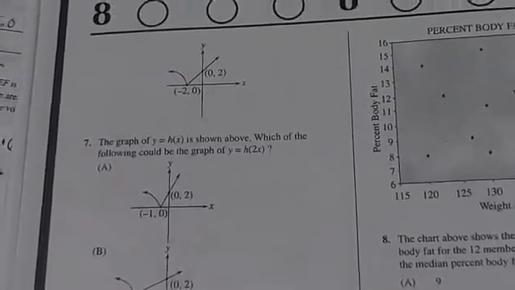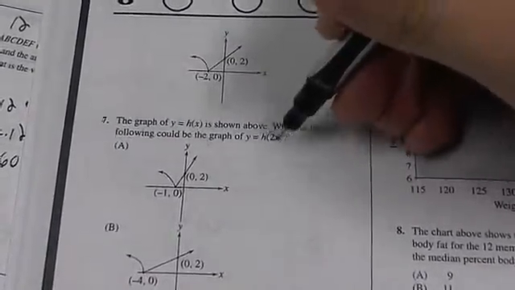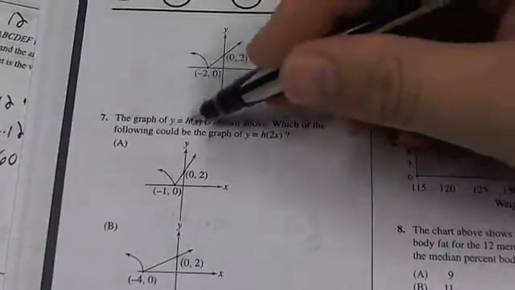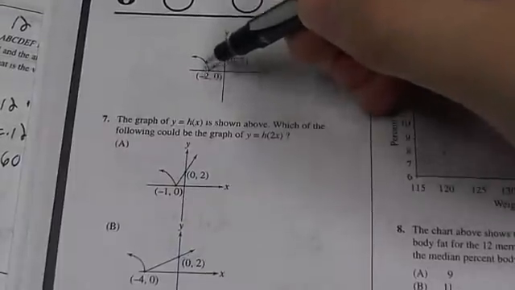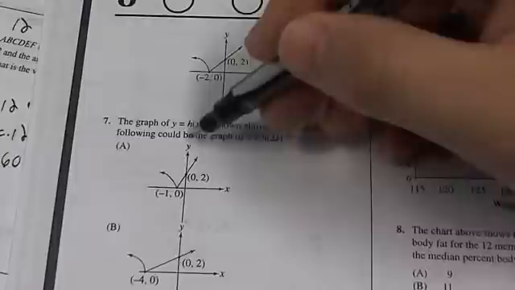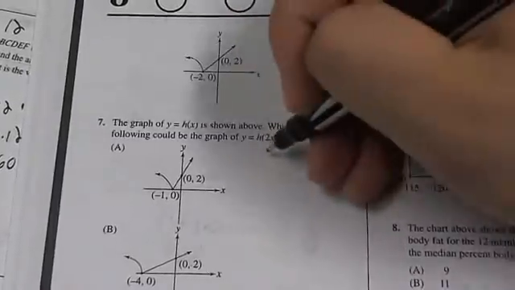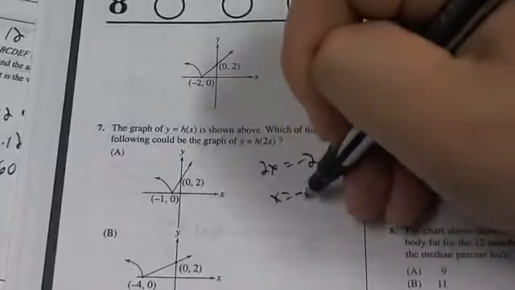So, it says it's the same function h. They all have to look the same. Alright, so what it's saying is 2 times x is going to be the same as h of x. So a negative 2 gives you 0. So 2 times the number. So here x was negative 2. So this here has to equal negative 2. So x will be negative 1.